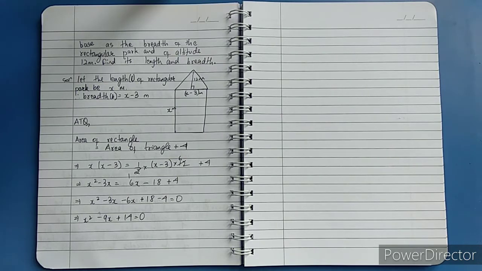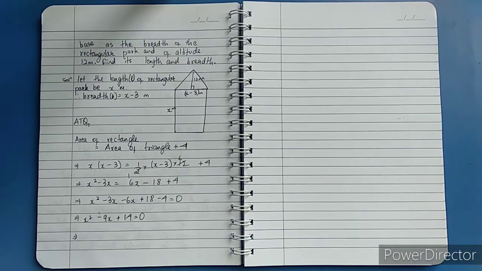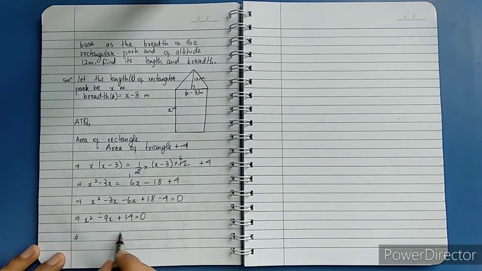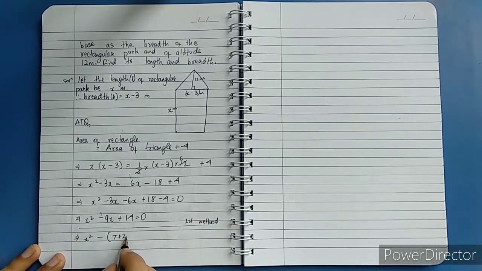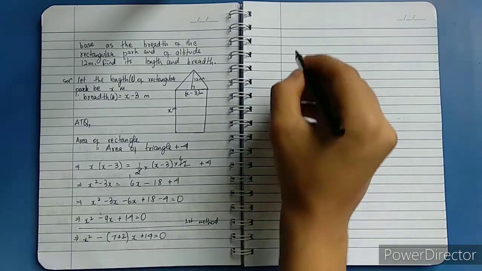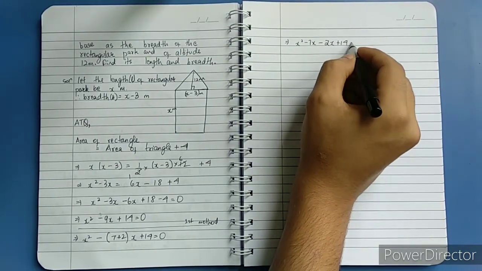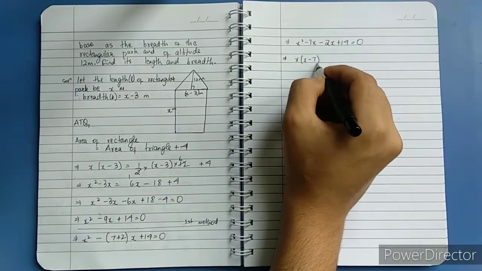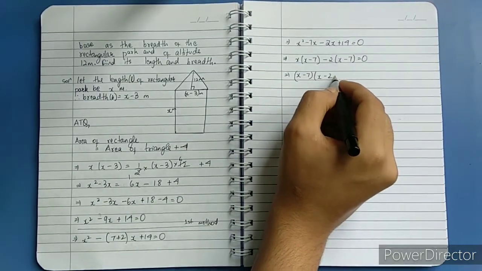So now we need to find the roots. Since here we can do middle term breaking, 7 plus 2 is 9 and 7 into 2 is 14. So we can do this by middle term breaking, but let's try this out by the quadratic formula as well. We'll try both the methods. This is the first method, where we are doing middle term breaking. x square minus 9, as 7 plus 2, into x plus 14 equals 0, which implies x square minus 7x minus 2x plus 14 equals 0, which implies x minus 7 into x minus 2 equals 0.